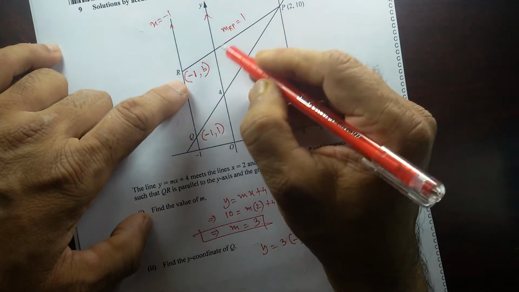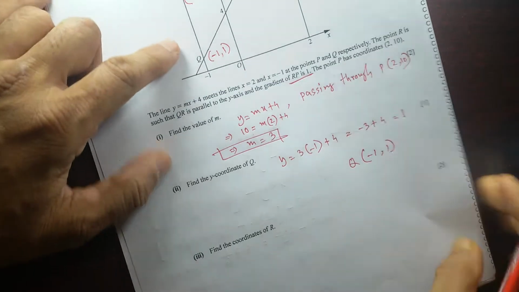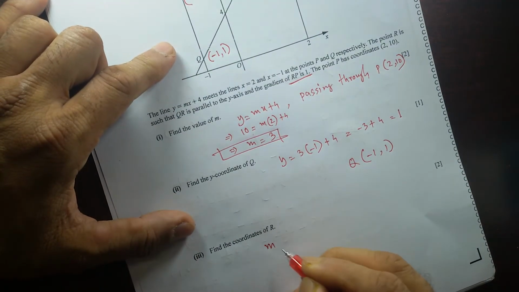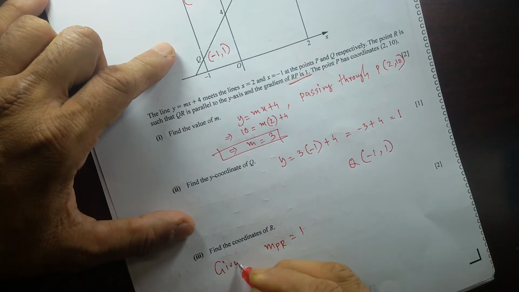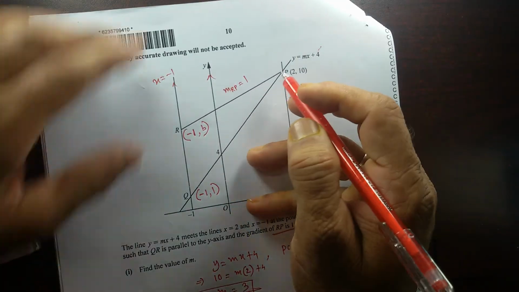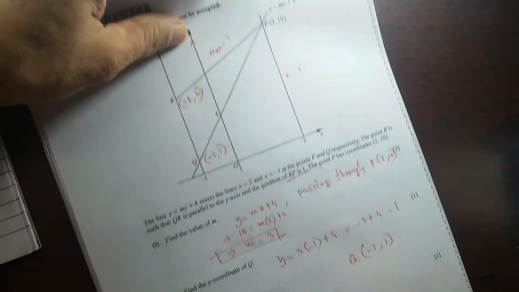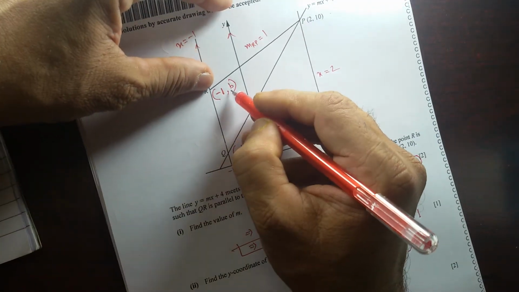But one thing I know, the gradient of PR is given as 1. This is given information. Now, gradient is the difference in y divided by the difference in x. So P, I have 2, 10, and R, I have minus 1, b.